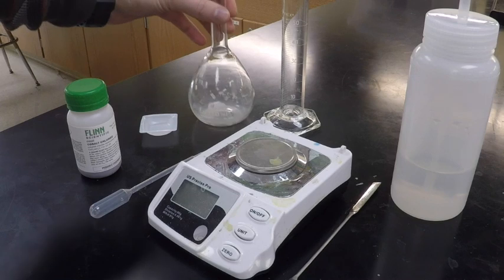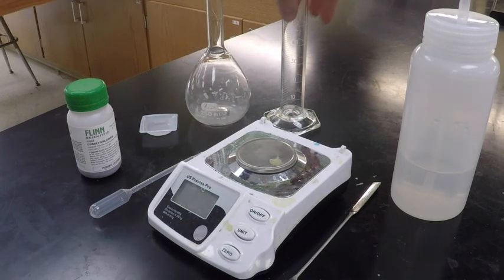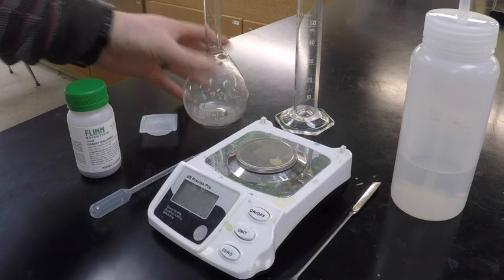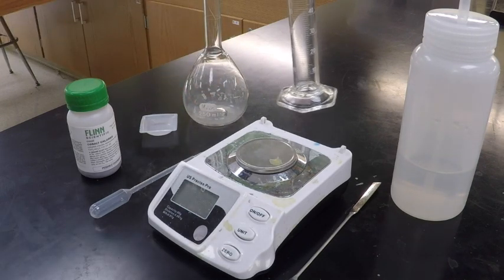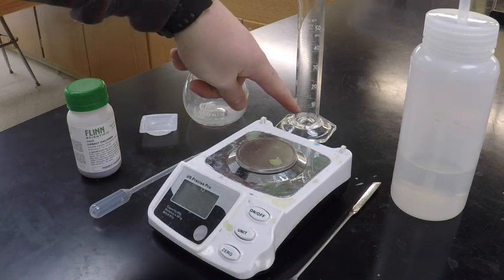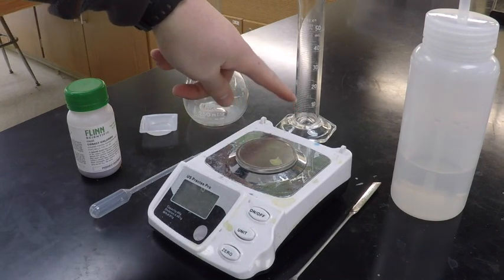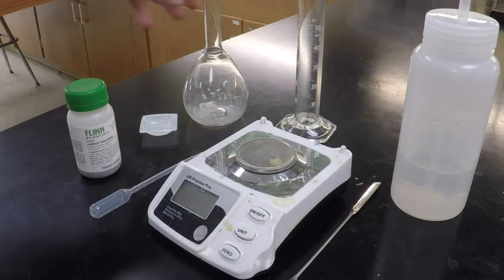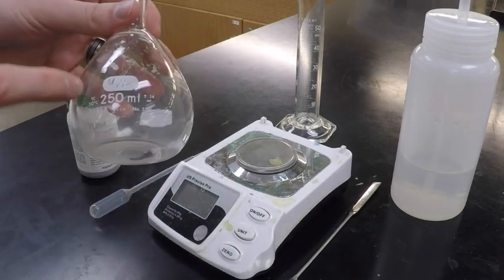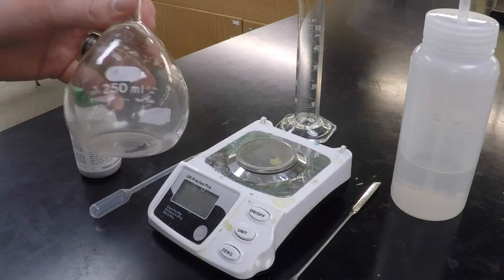Now, graduated cylinders are not as accurate as volumetric flasks. However, you guys are going to be using graduated cylinders to make your solution. The reason why is because they are reasonably accurate to multiple different volumes. Volumetric flasks are extremely accurate, but they are only accurate to one specific volume.